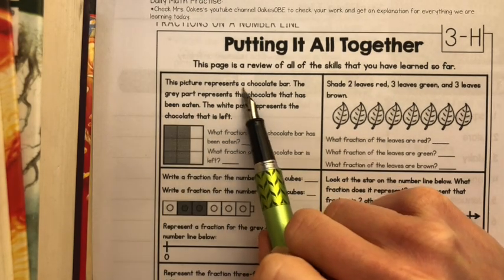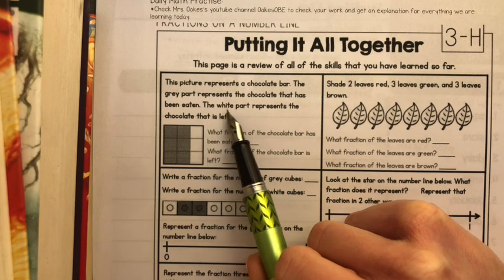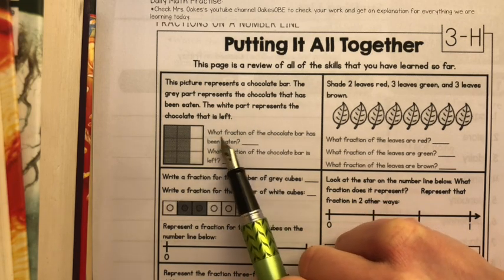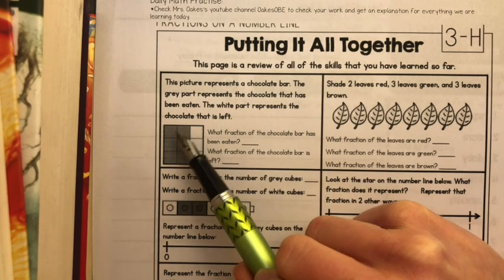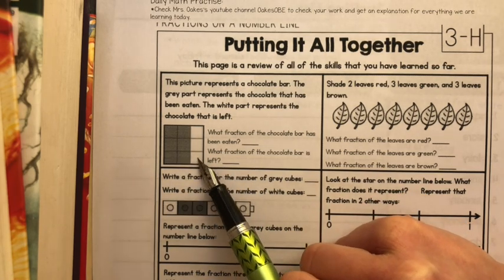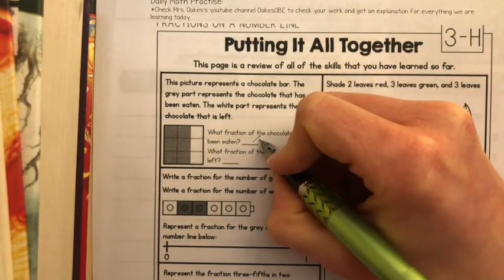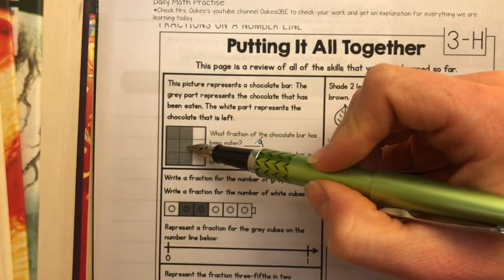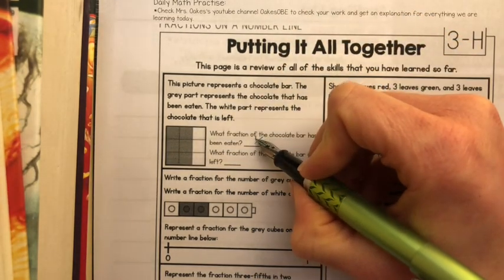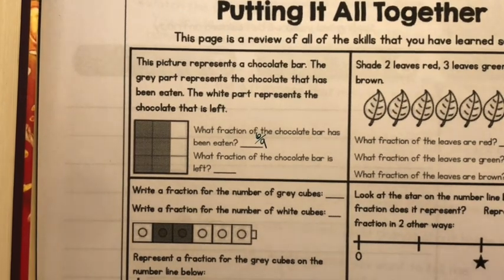All right, this picture represents a chocolate bar. The gray part represents the chocolate that has been eaten. The white part represents the chocolate that is left. What fraction of the chocolate bar has been eaten? So this is how much has been eaten, and we have 1, 2, 3, 4, 5, 6, 7, 8, 9 pieces. So our denominator is going to be 9. And our numerator, our top number, is going to be 1, 2, 3, 4, 5, 6. So 6/9 of the chocolate bar has been eaten. That is very small writing. Just going to zoom in a bit so you can see.